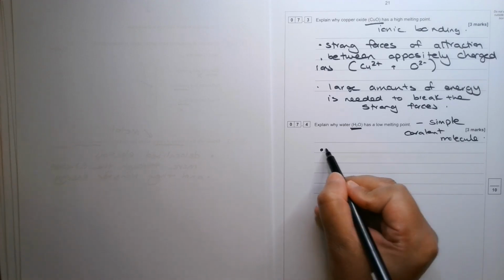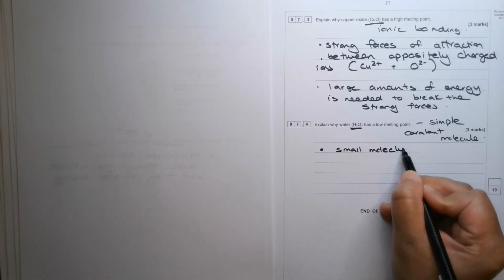And final question, explain why water has a low melting point. Water is a simple covalent molecule, just like carbon dioxide, just like methane. So if water gets replaced by CO2 or methane, your answer is the same. So first bullet point, it's a small molecule, or you can say it's a simple covalent molecule. So 1 mark.